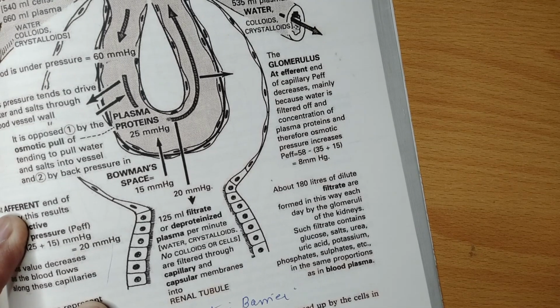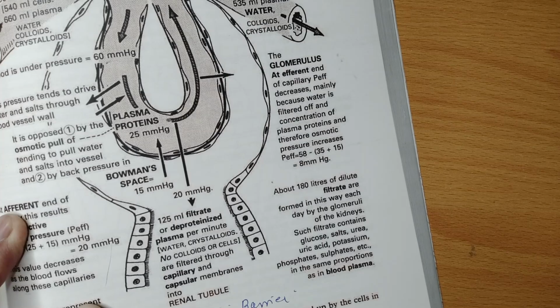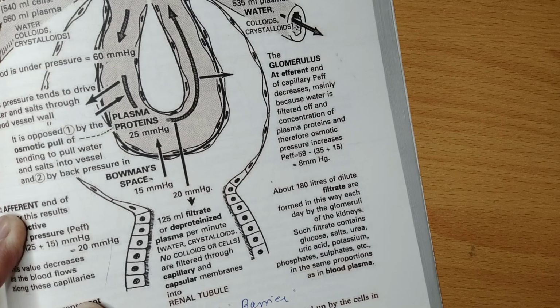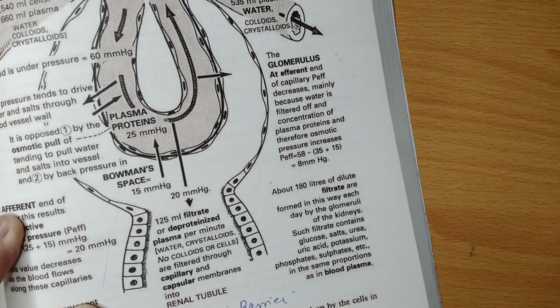Such filtrate contains glucose, salts, urea, uric acid, potassium, phosphate, sulfate, etc., in the same proportion as in blood plasma. It means changes take place, but those items which are required by the body, electrolytes, sodium, glucose, are preserved. 180 liters of dilute fluid.